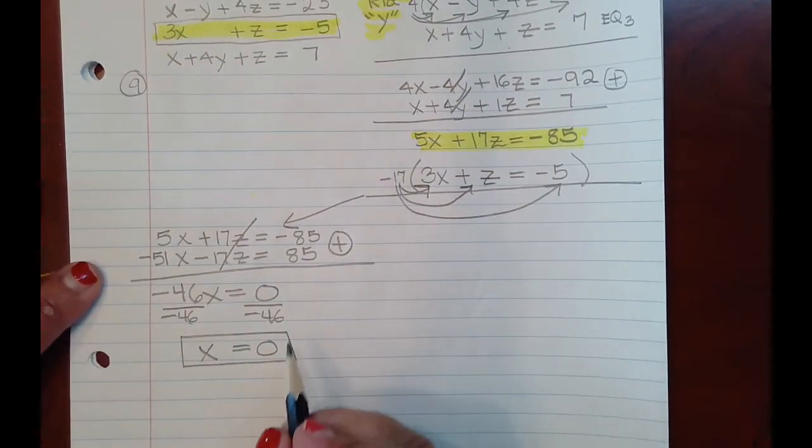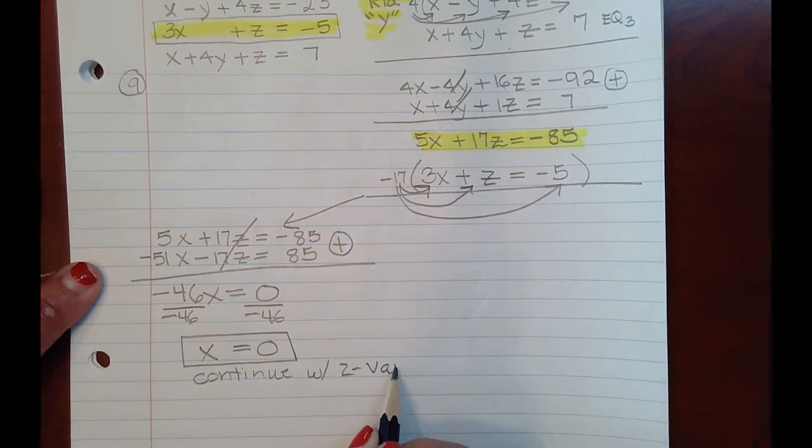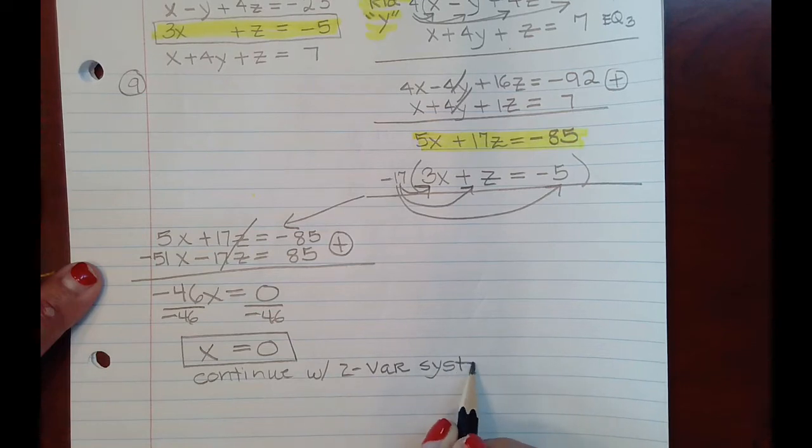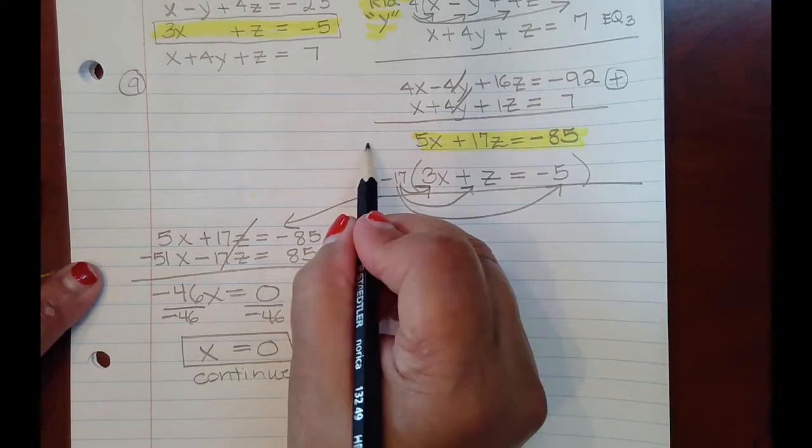Now what you should do is continue with your two variable system. Don't go back to the three variable system yet. We'll go back there at the end. I want you to continue with this two variable system that we had come up with. Here it is right here.